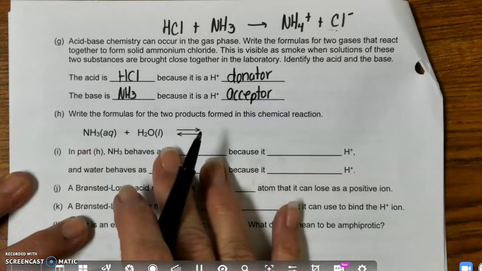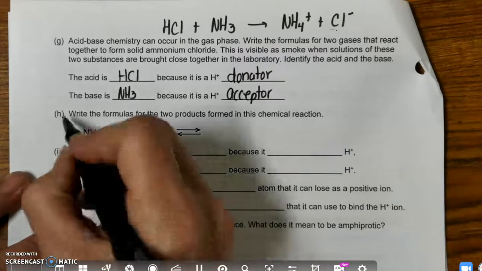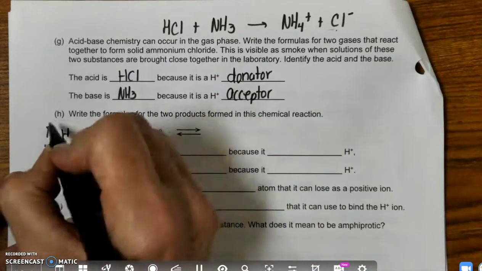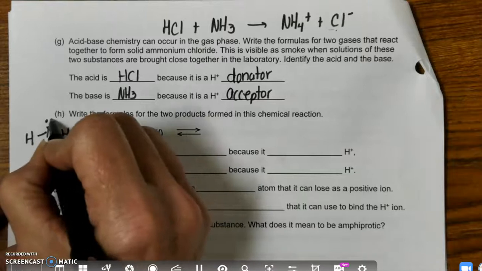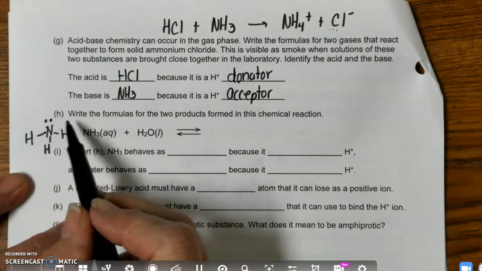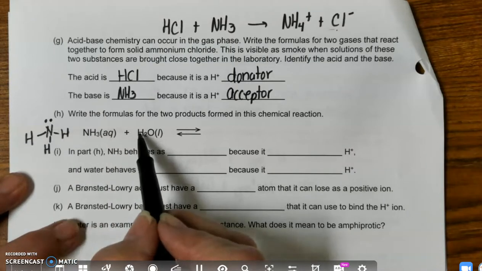Now, bases can also react with water. In fact, you usually will put water in the equation for bases. You'll see this. And in this case, remember that this is a new kind of base for you all. Remember, the Lewis structure for ammonia looks like this. That unshared pair of electrons can come and snatch up a proton from water.